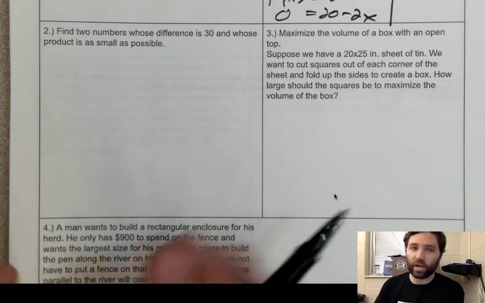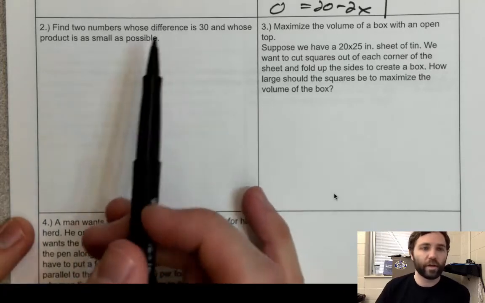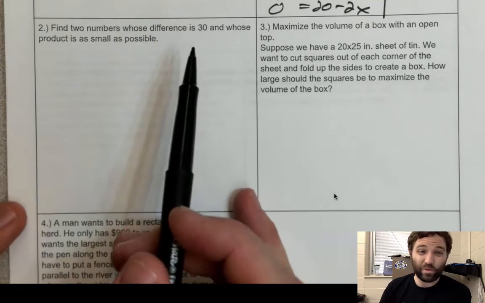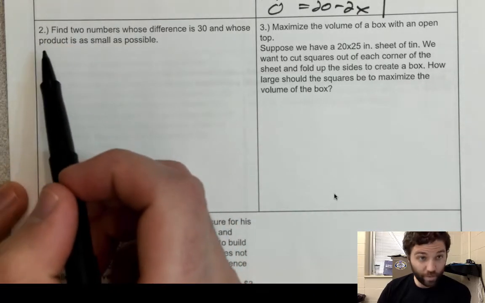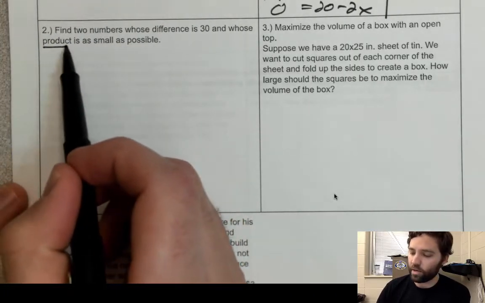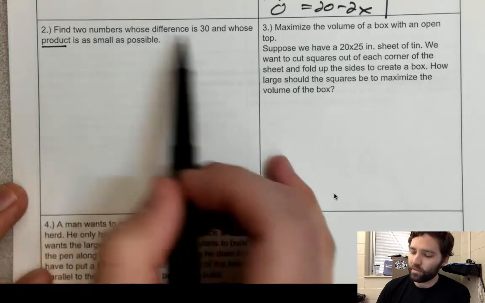You should pause the video, give it a try, and then play the video, all right? Find two numbers whose difference is 30 and whose product is as small as possible. So here, the thing that we're trying to optimize, or minimize in this case, is the product, okay? So find two numbers whose difference is 30.